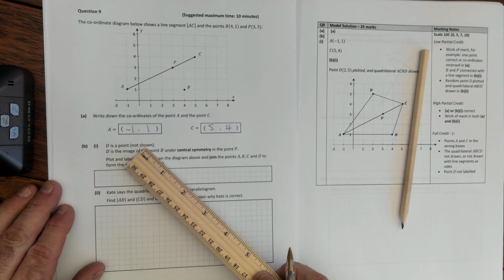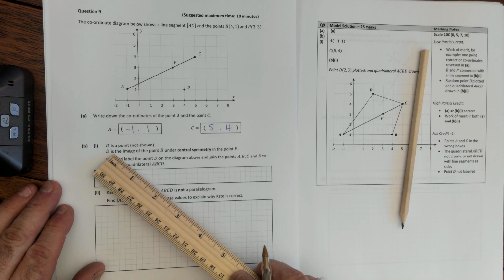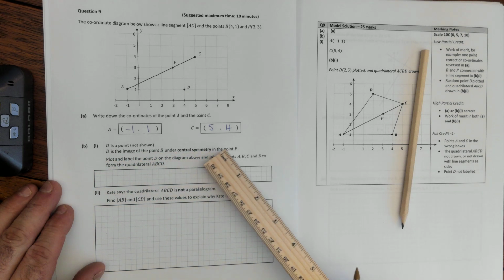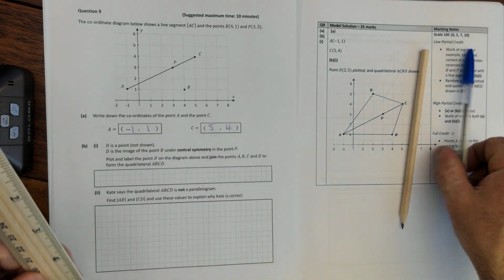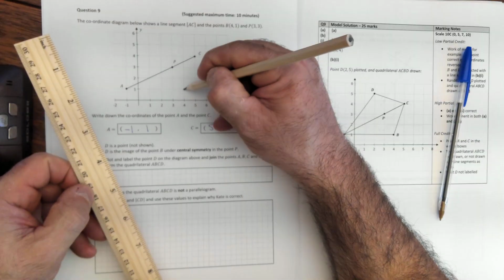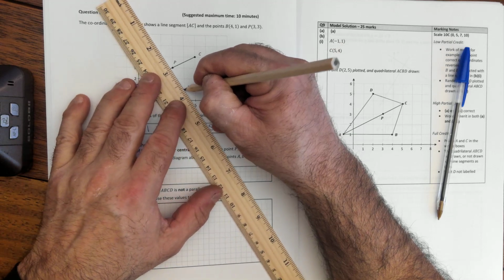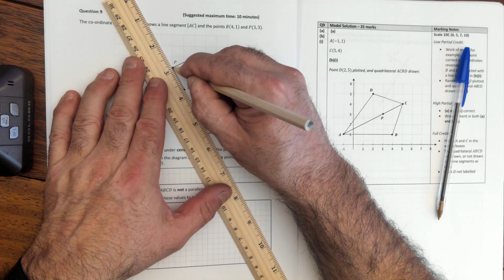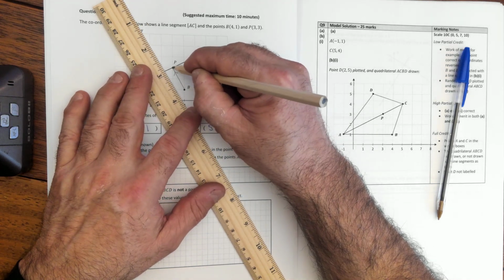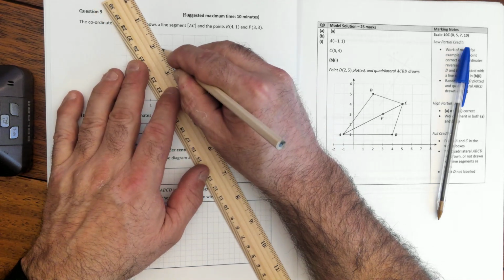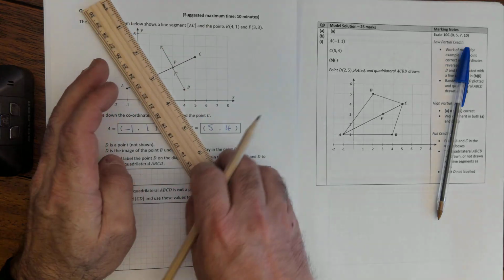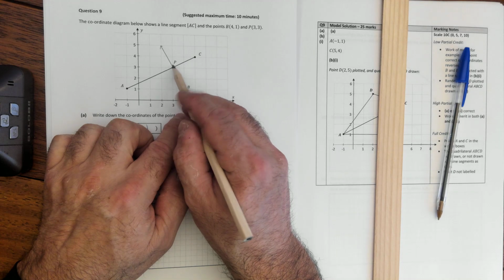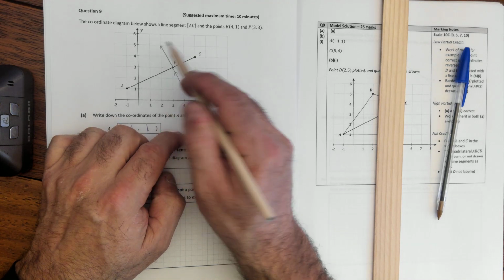D is a point which is not shown, and it is the image of the point B under central symmetry in the point P. Okay, so there is a mapping from B to P. It's a translation, and after that mapping it repeats again. It continues on, giving us the image here. Now the way we can see it as well is that it's 1 step to the left and 2 steps up, repeated. 1 step to the left and 2 steps up.